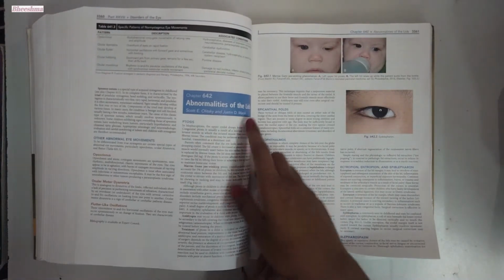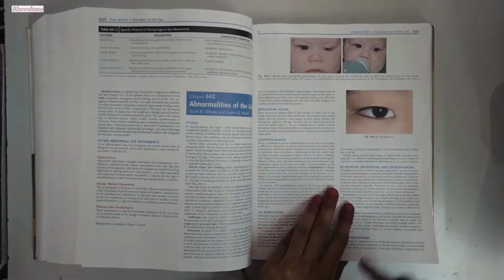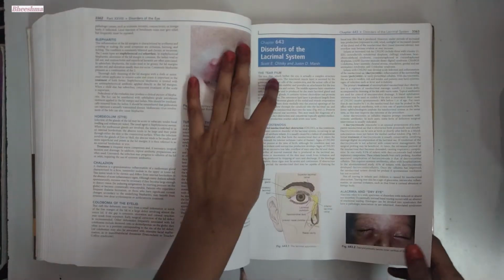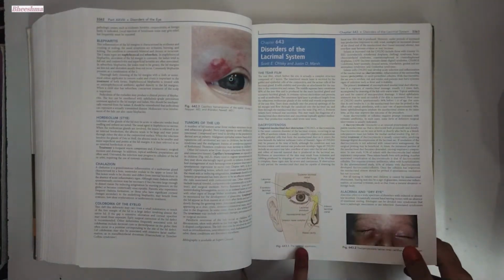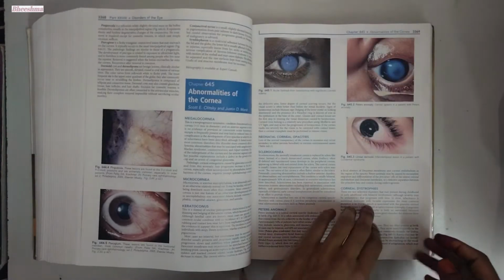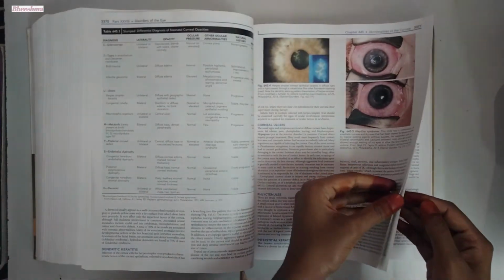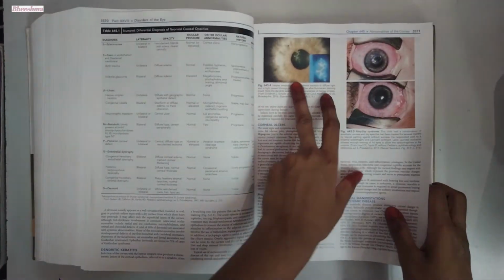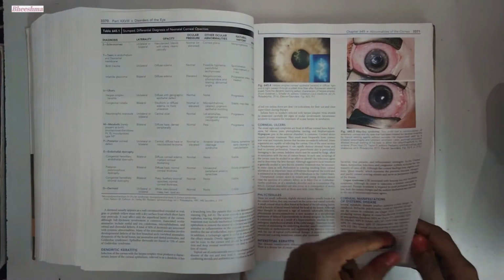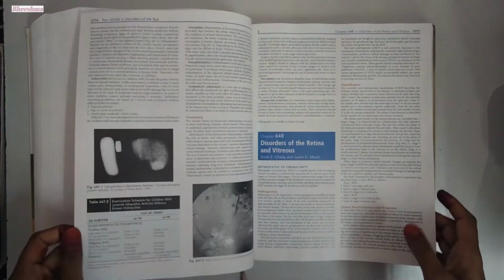Then about abnormalities of lids. Here the Marcus Gunn jaw-winking phenomenon is given. Then epicanthus. Then disorders of the lacrimal system. Here the picture of lacrimal apparatus is given. Then about abnormalities of the cornea. Here in each and every chapter, the main diagrammatic representation of herpes simplex corneal epithelial keratitis is given. Then about disorders of the uveal tract.